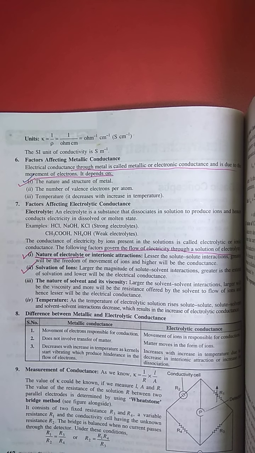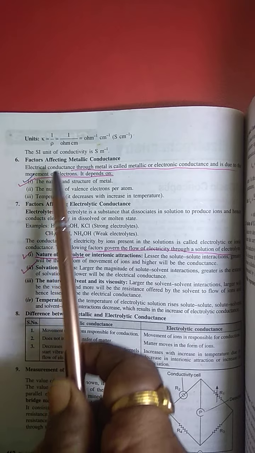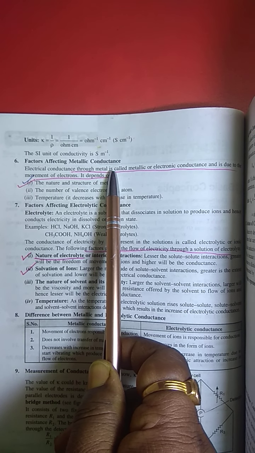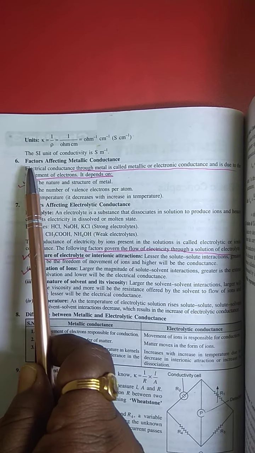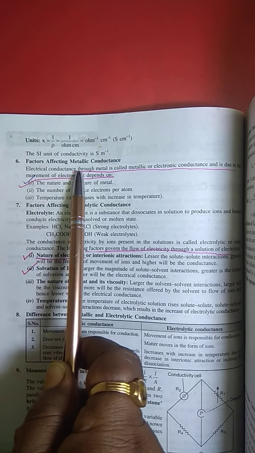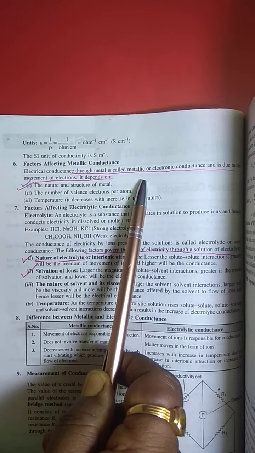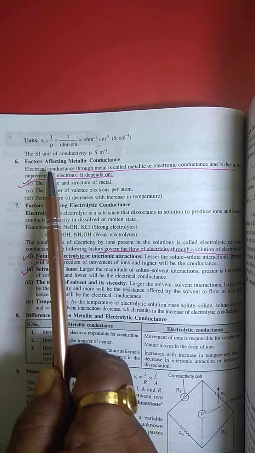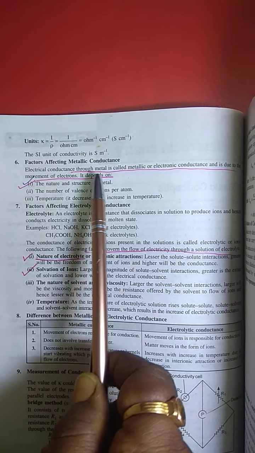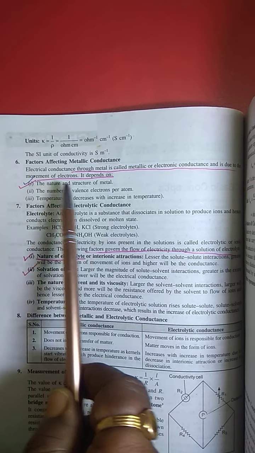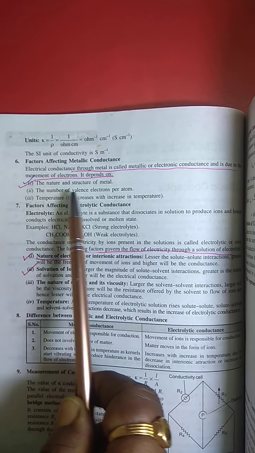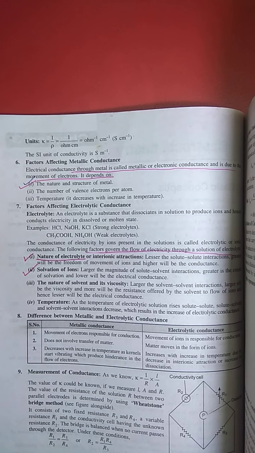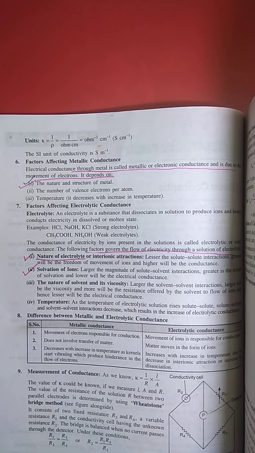Yes, children, after that we are going to discuss the factors affecting metallic conductivity. What are the factors that affect metallic conductivity or metallic conductance? See, the electrical conductance through the metal is called metallic or electronic conductance, and is due to the movement of electrons. It depends on various factors. What are the factors? The nature and structure of the metal, the number of valence electrons per atom, and the temperature. These are the three basic factors on which the metallic conductance depends.